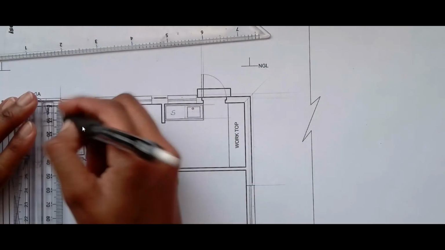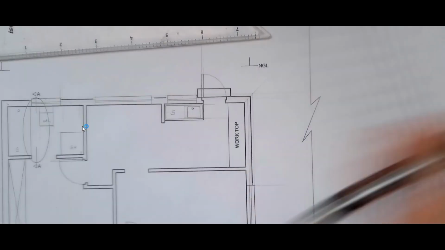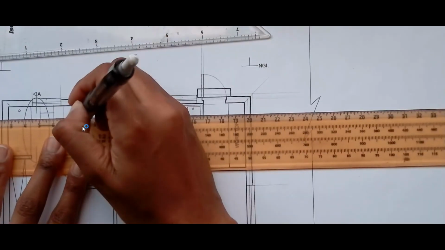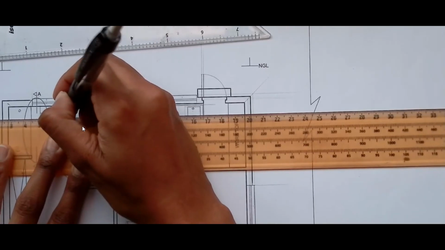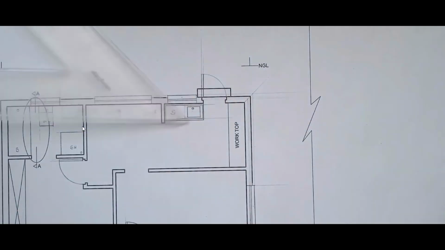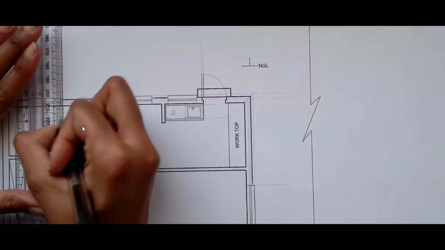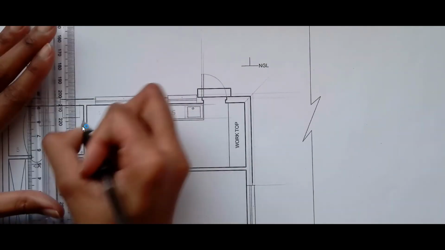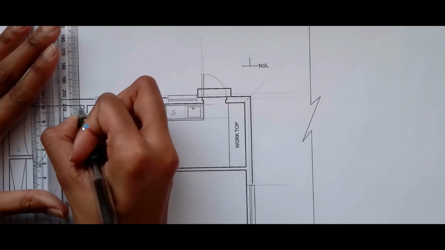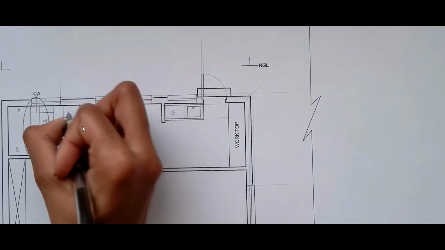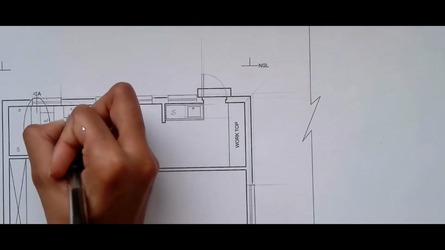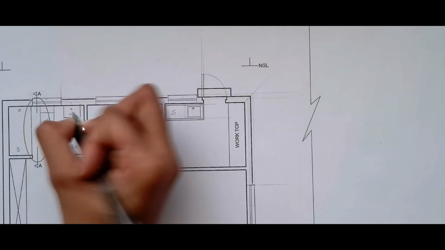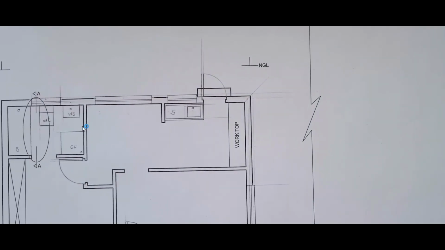Measure 9. And label. So those are my fixtures in the bathroom and in the kitchen.